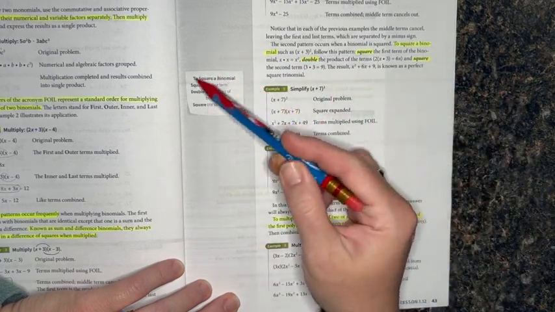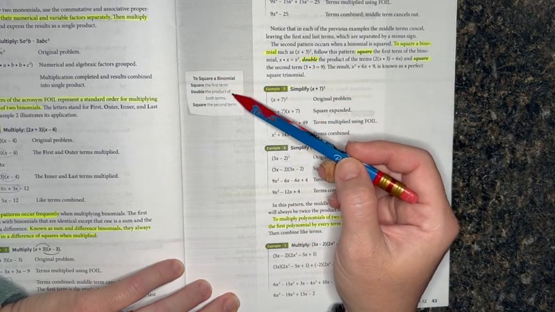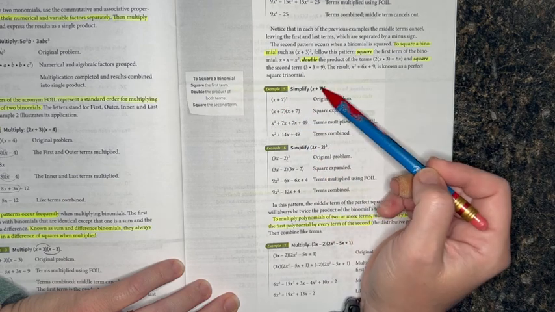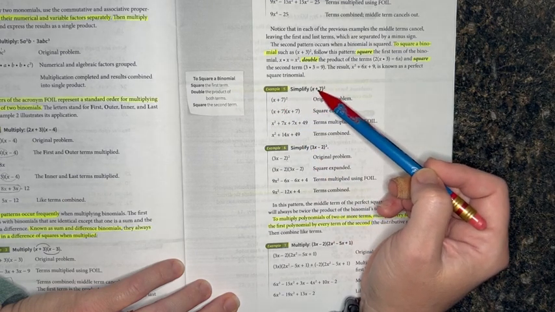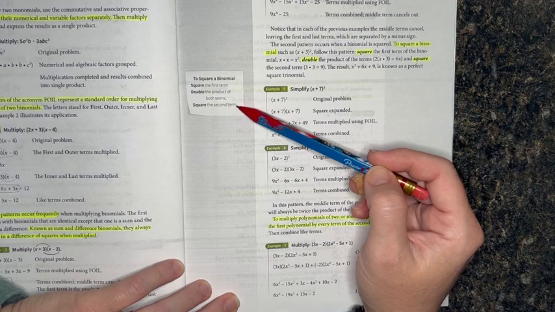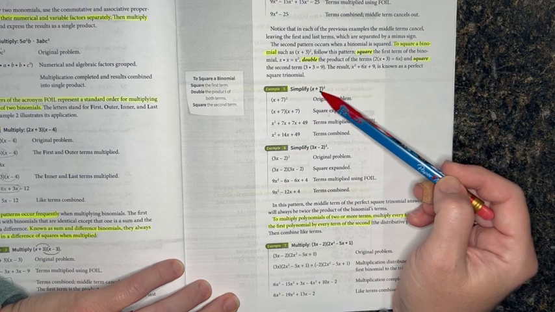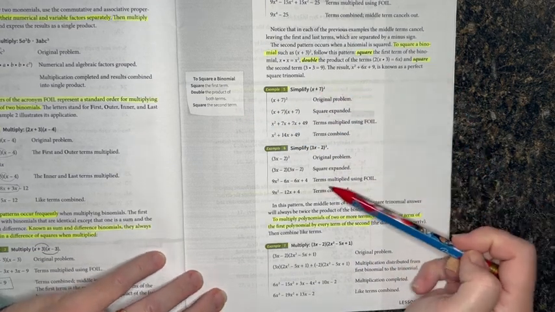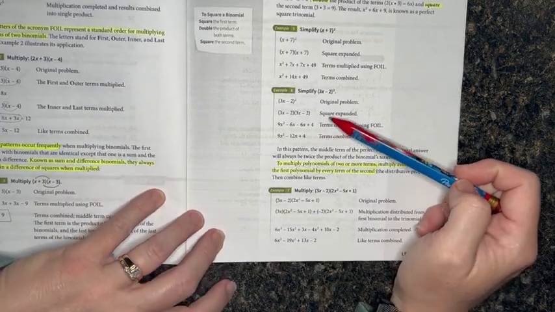Here's the breakdown of it right here. Square the first term, double the product of both terms. So you multiply these two terms together and then double it. And then you square the last term, the second term. Square, double, square. So let's take a look at example 6.